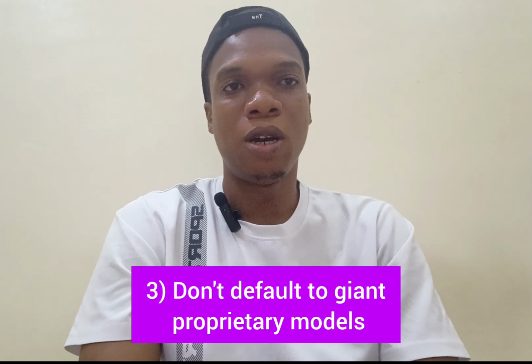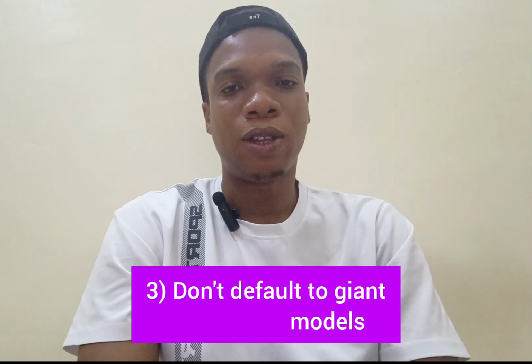So the third problem is do not default to giant proprietary models on day one. Okay, you should not always be tempted to use closed source models like Gemini, OpenAI, Anthropic, and the rest from day one. This will make testing much more expensive for you and kind of slow.